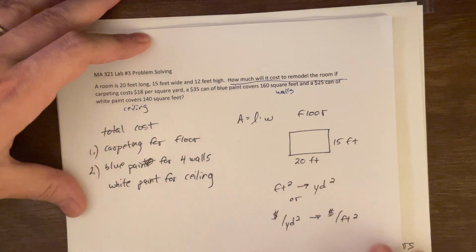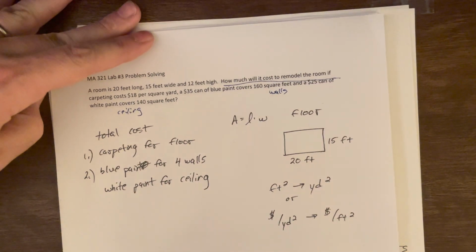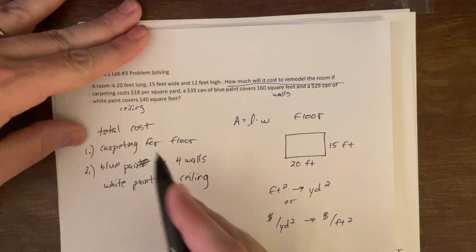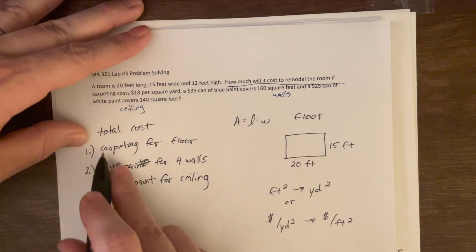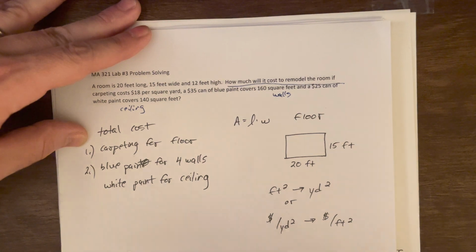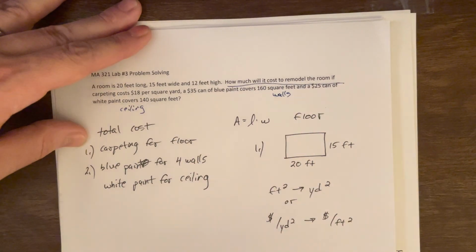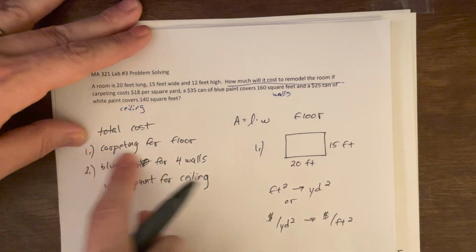Number 2, now let's focus on the blue paint. And remember, this is one quick thing we said in class. We just really need to itemize these 3 things. It doesn't matter which one we do first, second, or third, just that we're considering all of these components. So all of this would go with the floor.